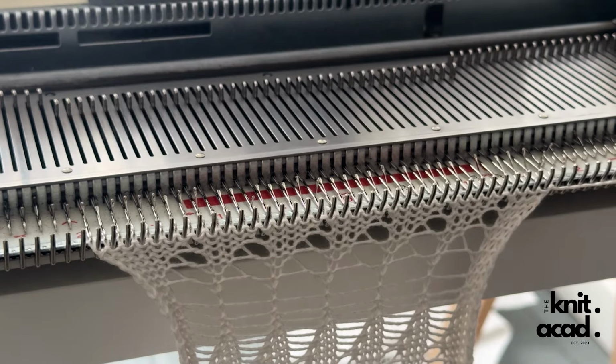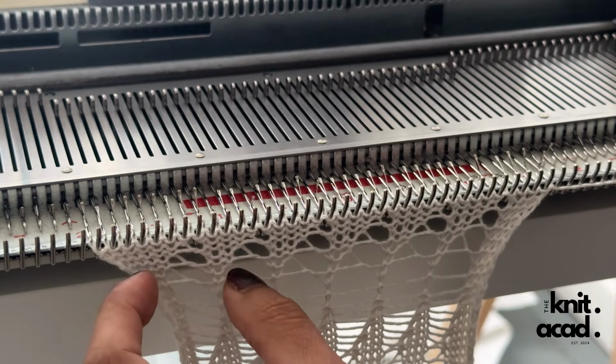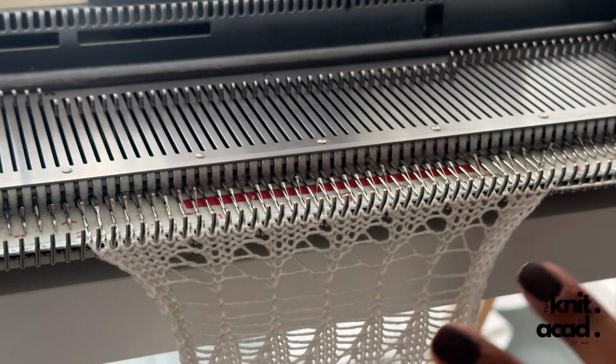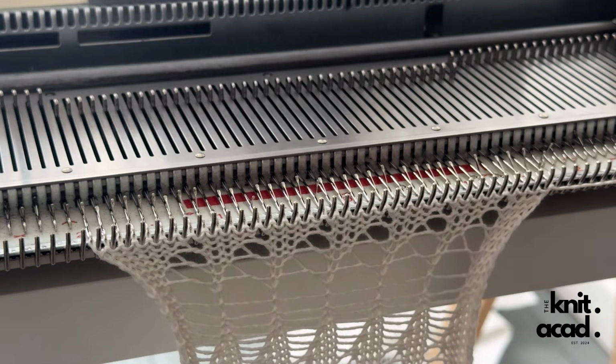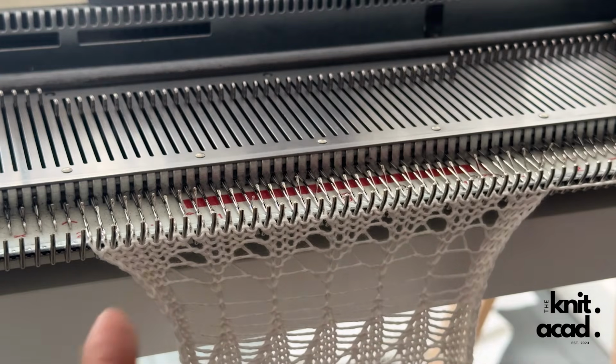So we've started off by casting on about 37 needles. The way I've done it is I've planned it out depending on the transfer work I want to do. So once you've tried this technique out, if you make any changes in regards to the needle layout, you've got to plan the number of needles you need accordingly.